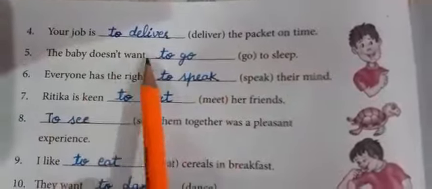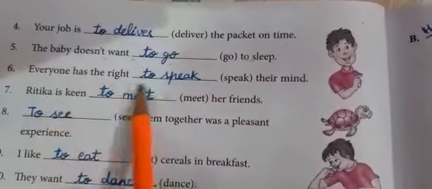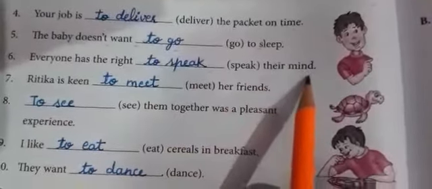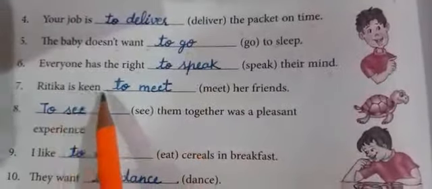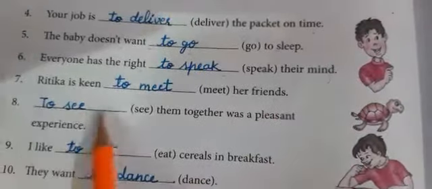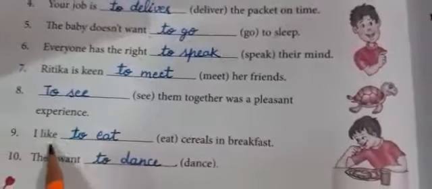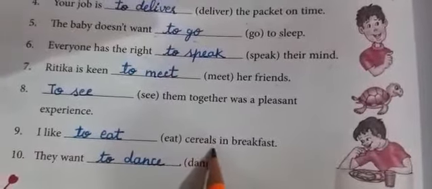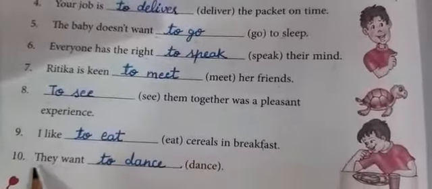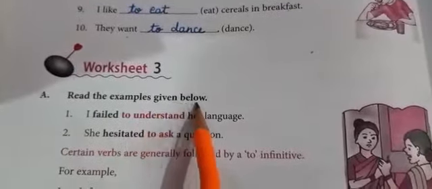The baby doesn't want to go to sleep. Everyone has the right to speak their mind. Ritika is keen to meet her friends. To see them together was a pleasant experience. I like to eat cereals in breakfast. They want to dance. And in worksheet number 3, read the examples given below.